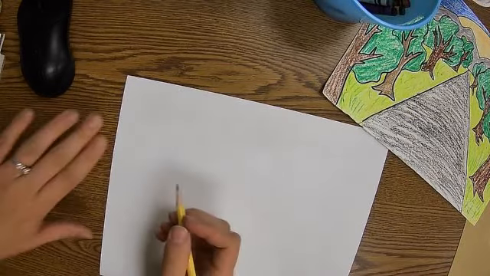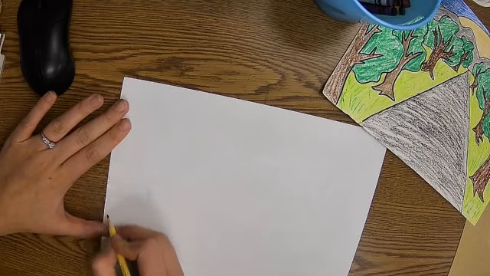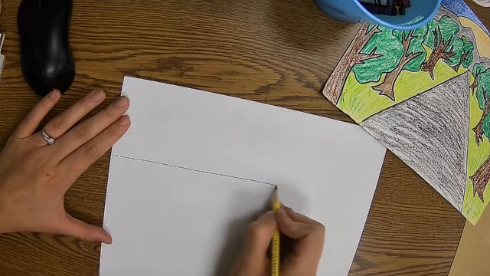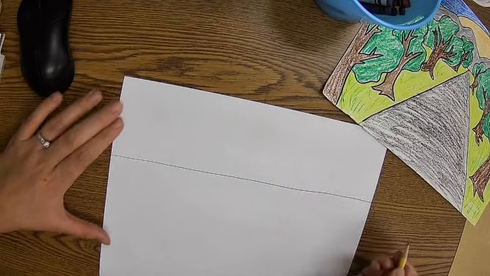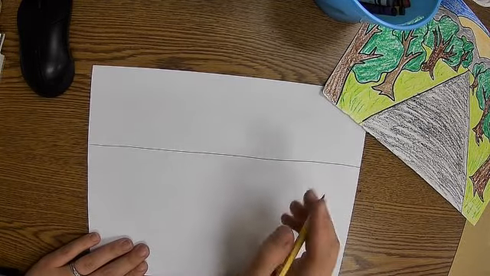The first thing we're going to do is, about 2/3 from the bottom, 1/3 from the top, excuse me, you're going to draw a straight line all the way across. This is called the horizon line. It's where the land meets the sky.